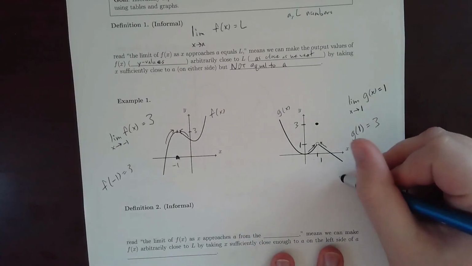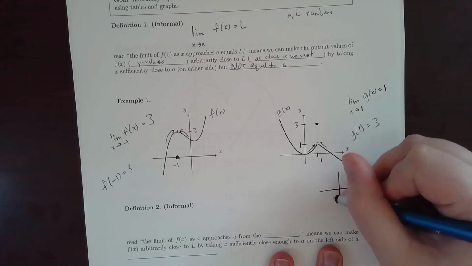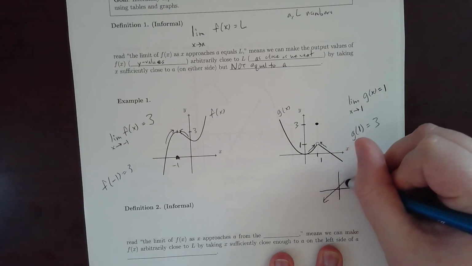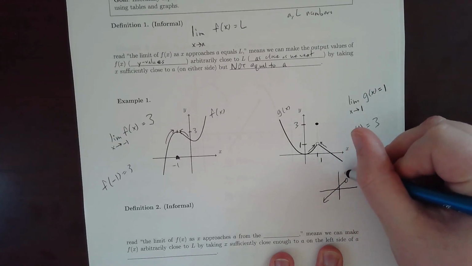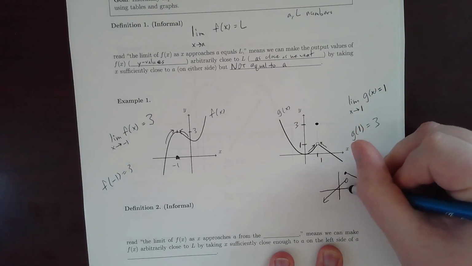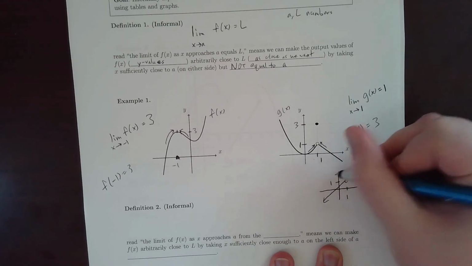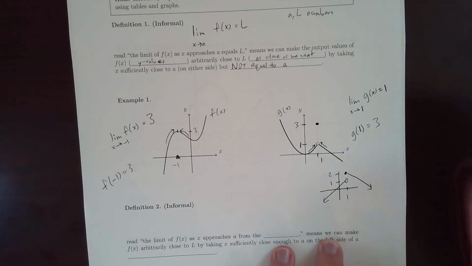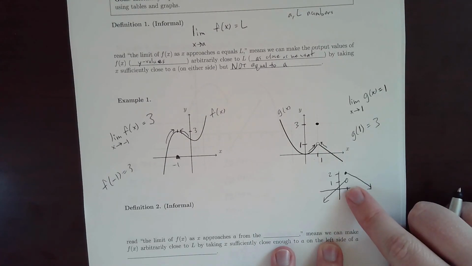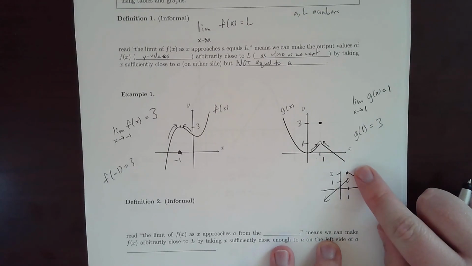So say I wanted to look at something where maybe this was my function. So I had this, and then I had this going on. Over here, say this is x equal to 1, this is y equal to 1, and this is y equal to 2. Then what's going on with the limit on the left-hand side might be different from the right-hand side.